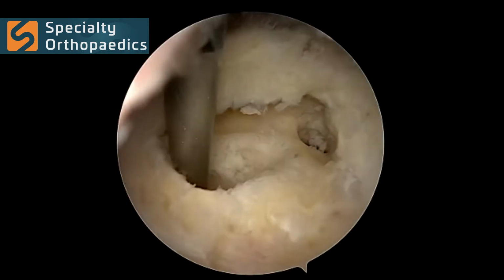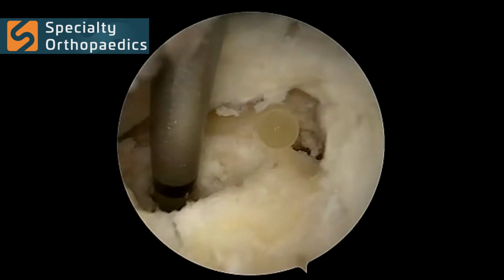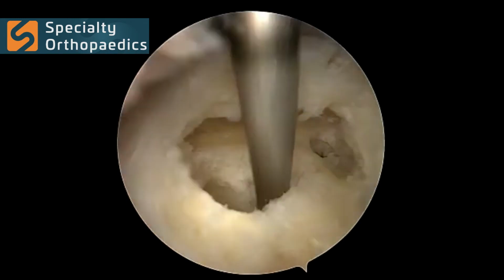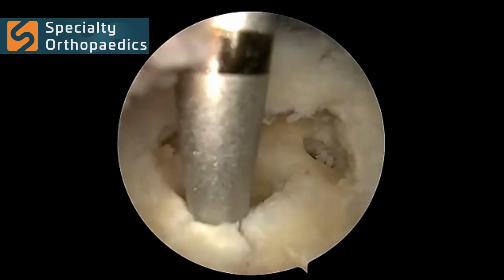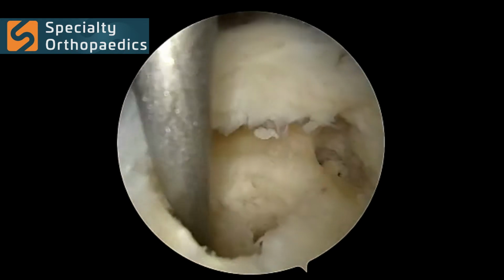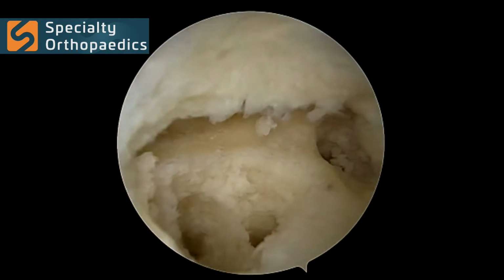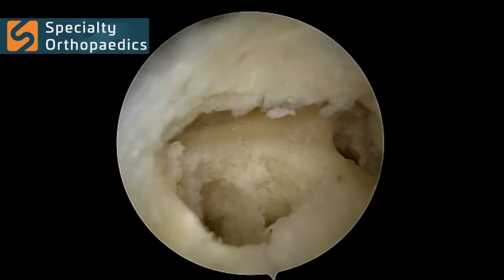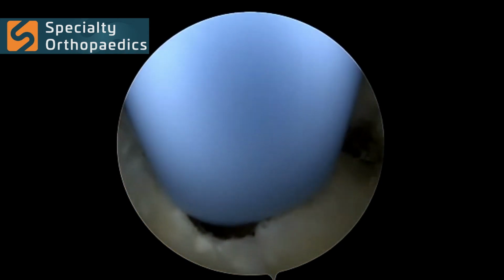In addressing this issue, we first address the lesion by preparing the lesion using a ball tip rasp to remove any fibrous tissue and using a small punch for marrow stimulation. While preparing the lesion, I'll have my assistant prepare crushed cancellous bone graft by morselizing the pieces into smaller fragments and then inserting it into a 5mm cannula.